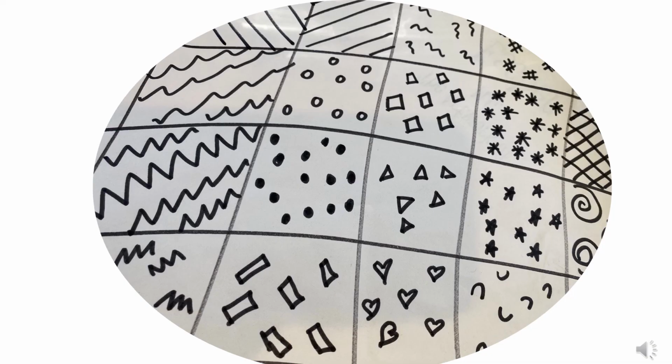Here are some pattern ideas you might want to use to fill each of the different sections of your tracings. Pause the video on this screen if you need to.